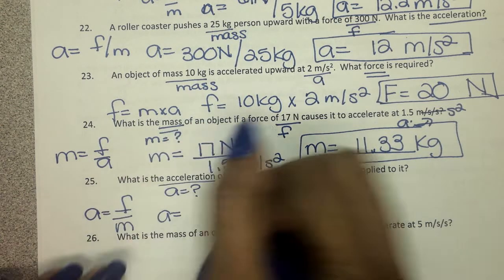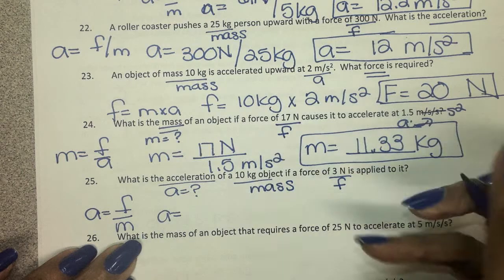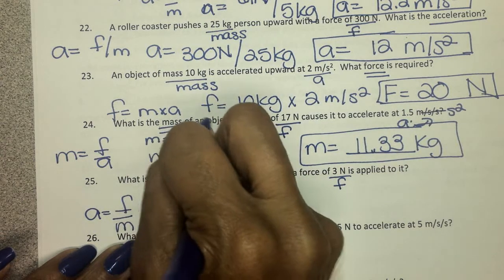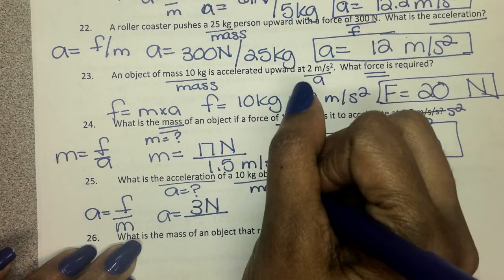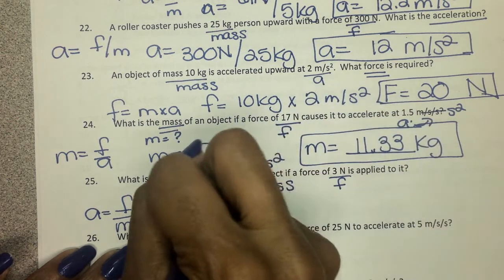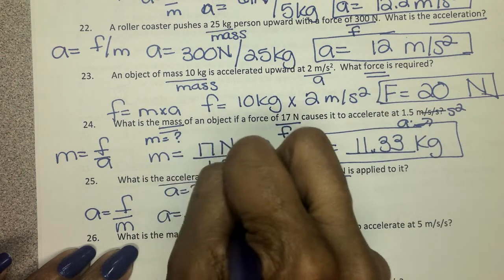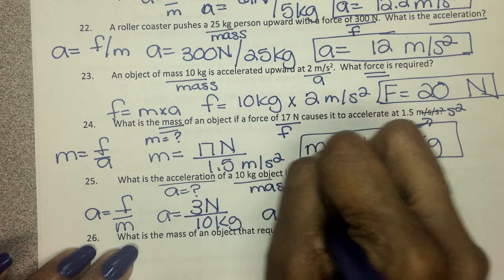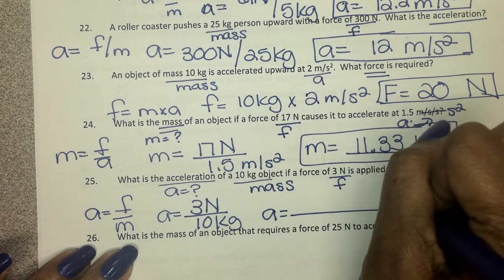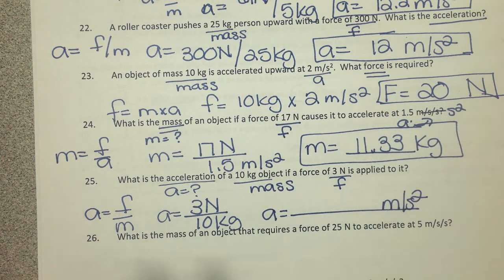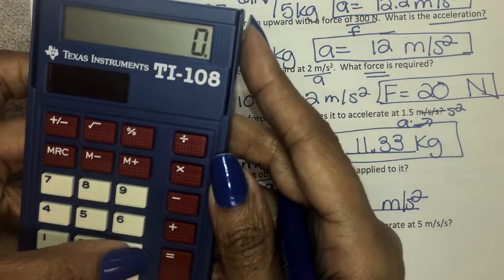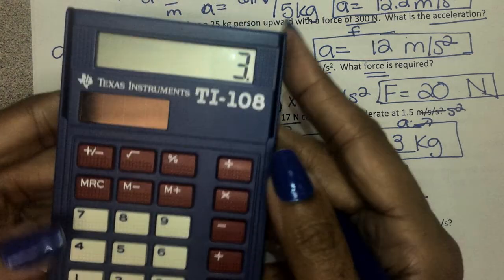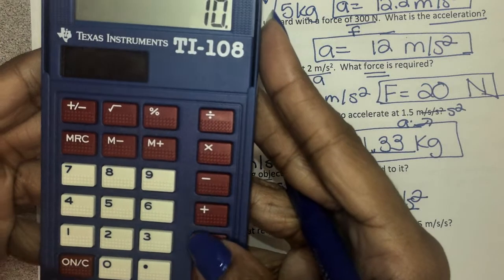My acceleration is 3 newtons. That's my force. Divided by my mass, which is 10 kilograms. Acceleration is always in meters per second square. So I'm going to plug it in. 3 divided by 10.